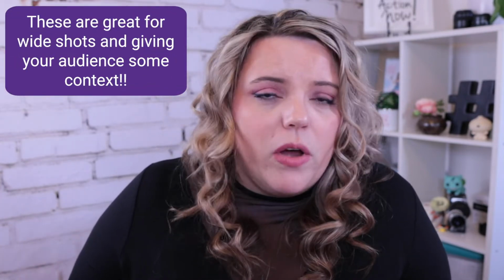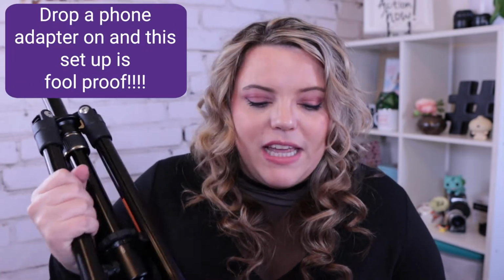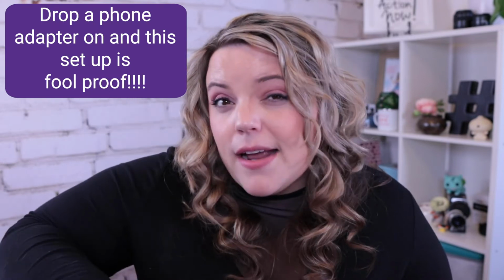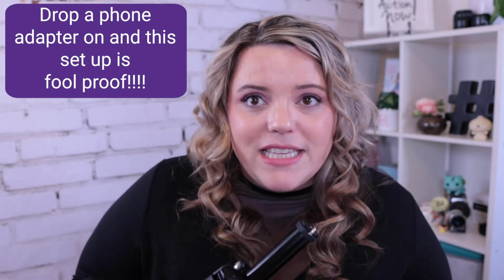This is if you're trying to do a wide shot or show off something big, or maybe there's a really cool background you want to show. And of course, you don't have to hold this. This is going to be still. So all you'll need to do is get a phone adapter, which I'll show you on my next tripod for you. That'll be really easy for you to do.